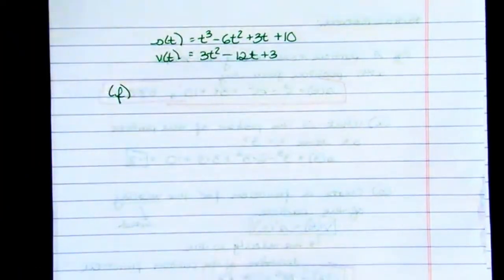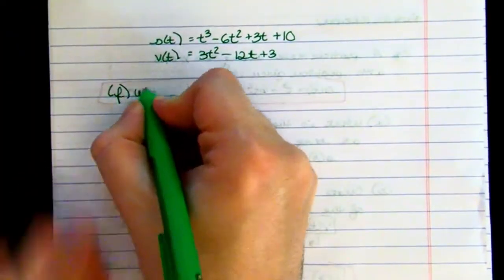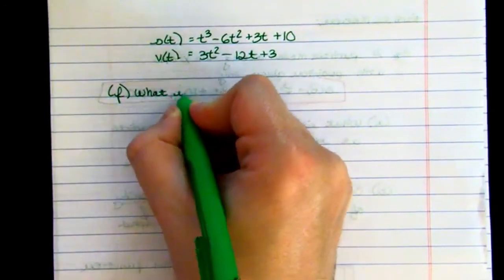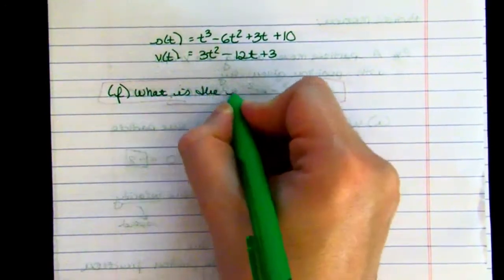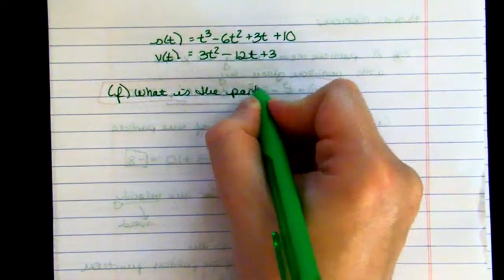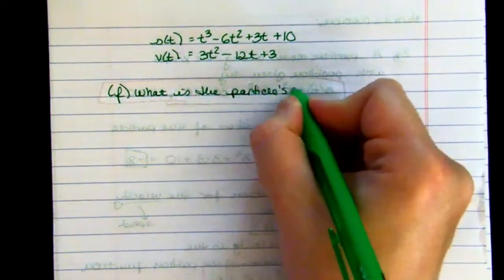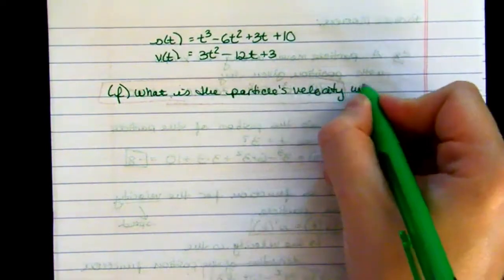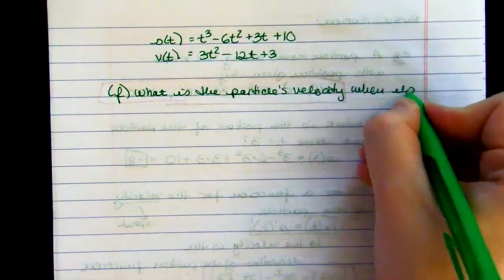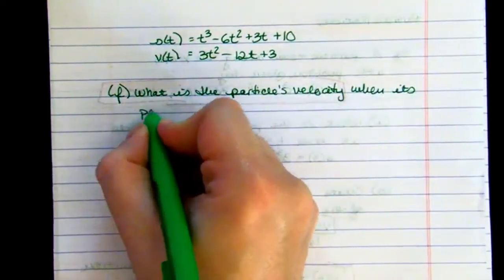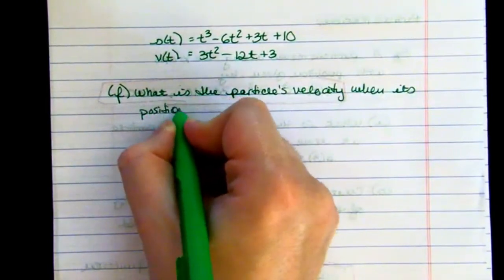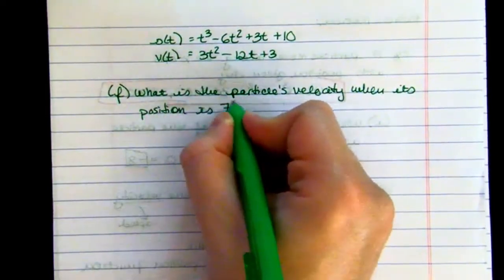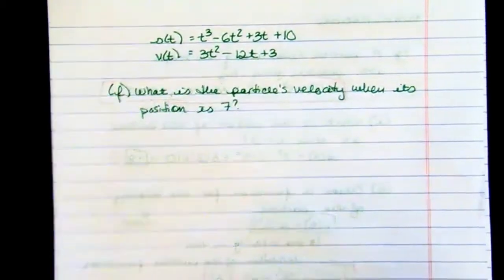And I'm going to ask, what is the particle's velocity when its position is 7?